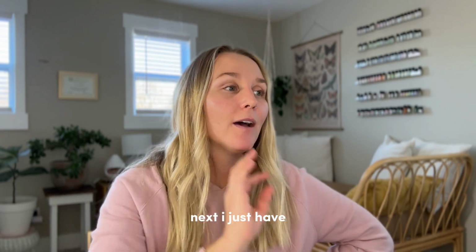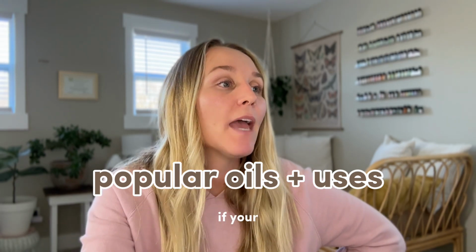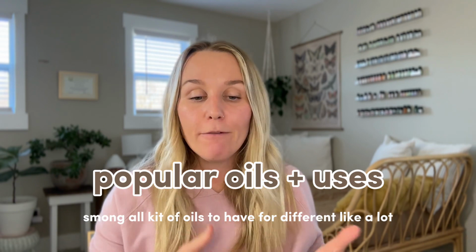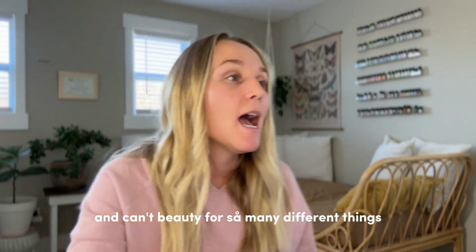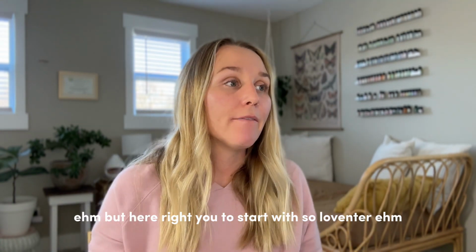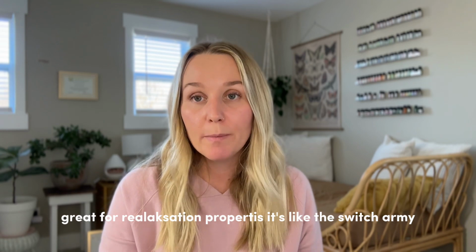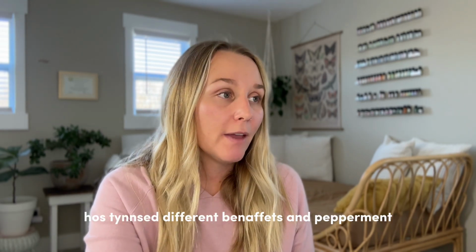Next, I just have the top 5 essential oils and some of their uses. If you're starting out with essential oils and you want to build a small kit of oils to have, a lot of oils are very versatile too and can be used for so many different things. But here are a few to start with. So lavender, great for relaxation properties. It's like the Swiss Army knife of essential oils. It's great for skin, has tons of different benefits.